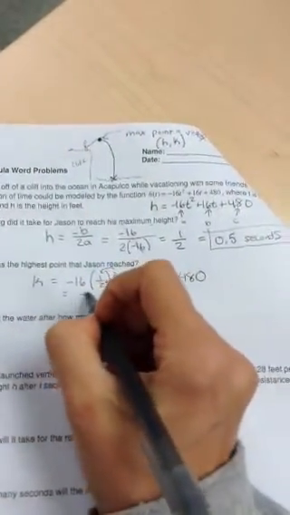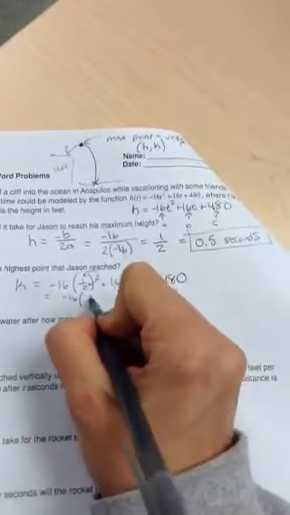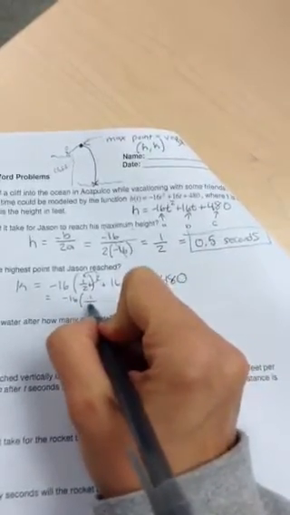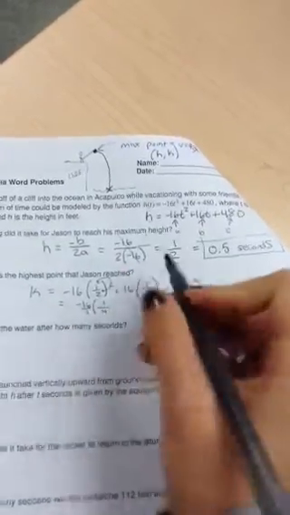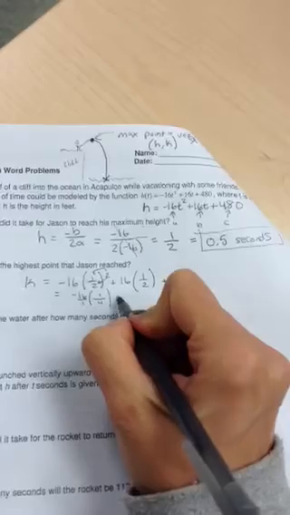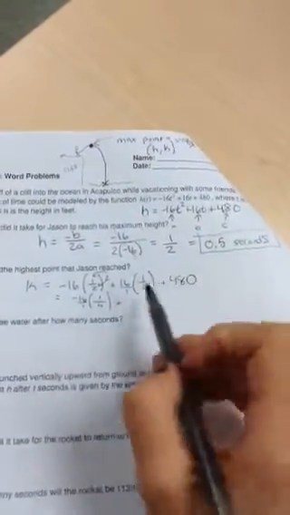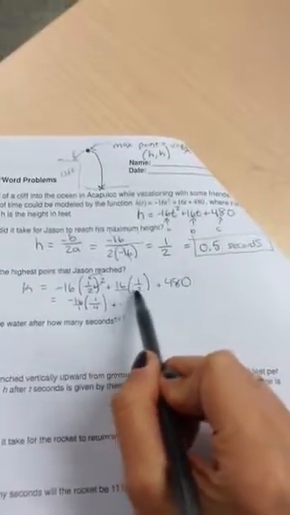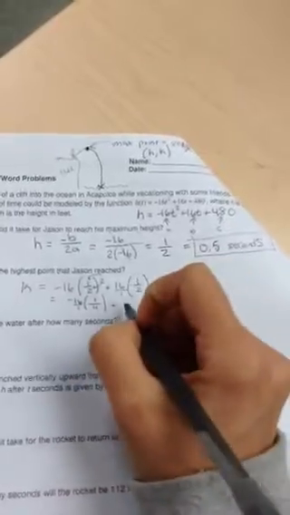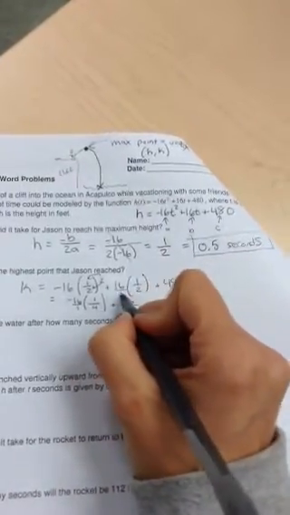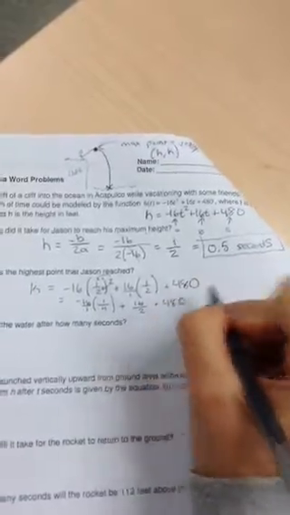So this is equal to negative 16 times 1 squared, which is just 1 times 1, which is 1. 2 squared is 2 times 2, which is 4. I'm going to write this as negative 16 over 1 so I can easily see what I'm doing here. And I'm going to write this as 16 over 1, because I'm multiplying now. When I multiply, my denominators don't need to be the same. I just multiply across. 16 times 1 is 16, and 1 times 2 is 2, plus 480.